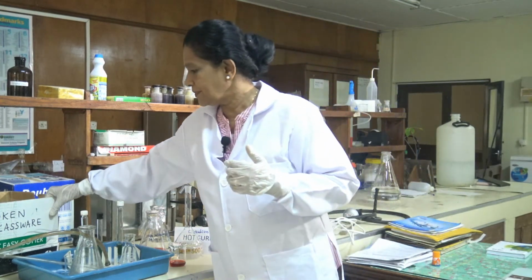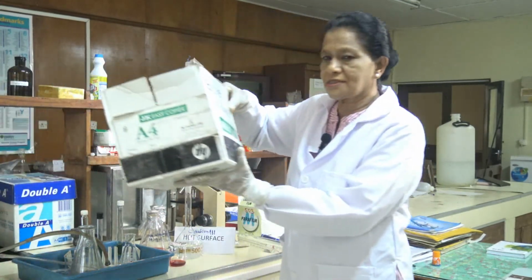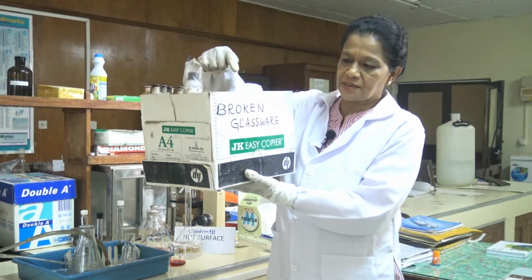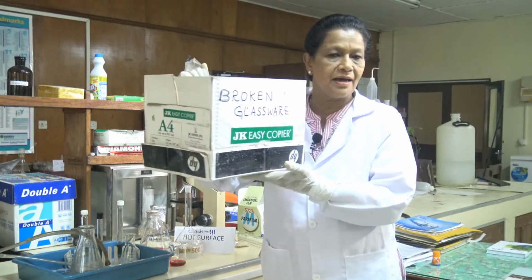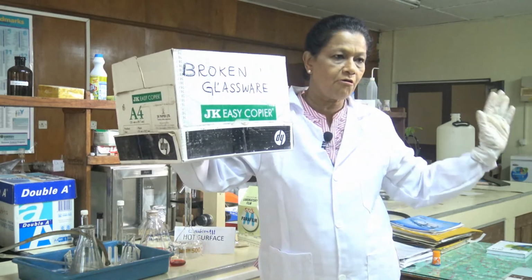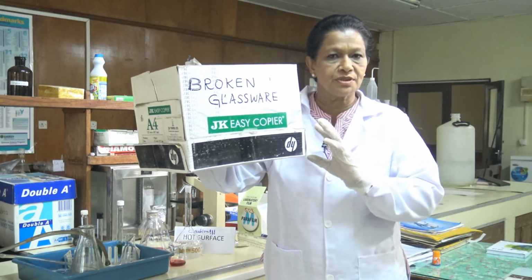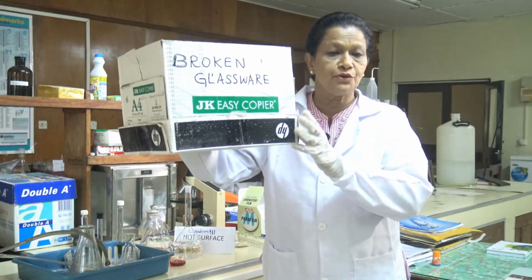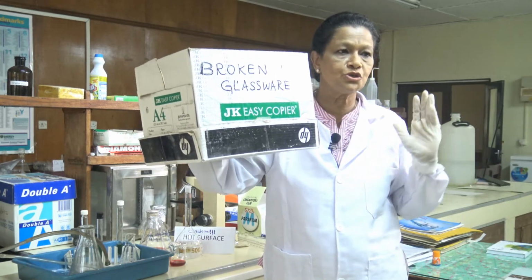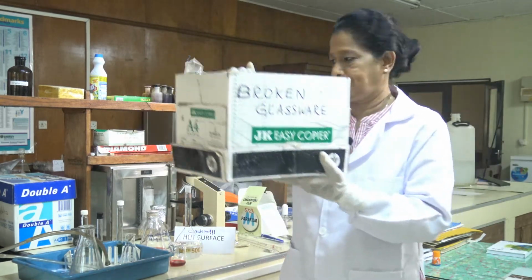And finally, the damaged or broken glassware should be collected separately, put into a box and label the box as broken glassware and keep it in a corner of the laboratory, and remember to dispose of this separately. Do not put this into the usual bin.